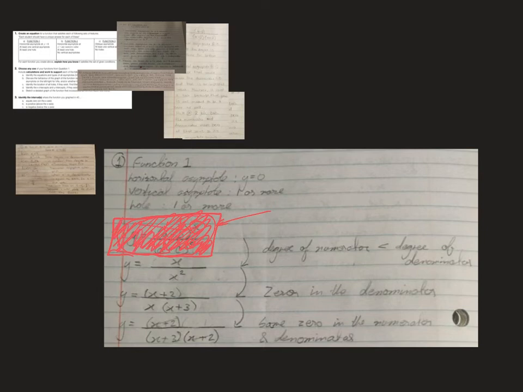So y, oh, here this is better. Y equals x over x squared. Also, okay, so these are 3 different equations. So I think whoever did this just missed the point of the question. I wanted one equation that had all 3 different characteristics.